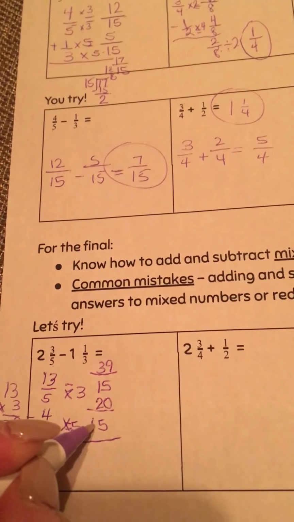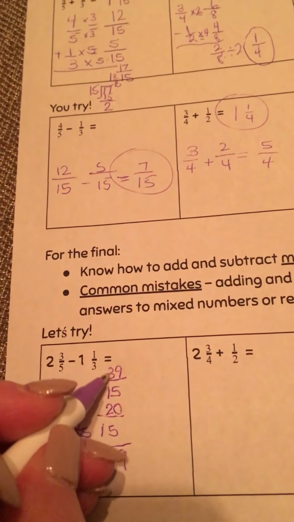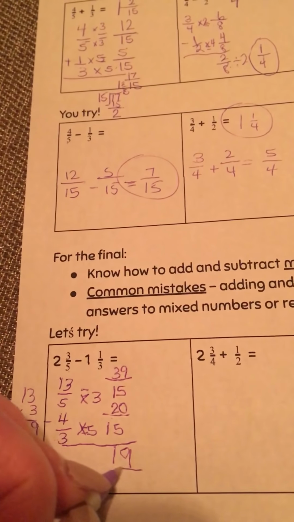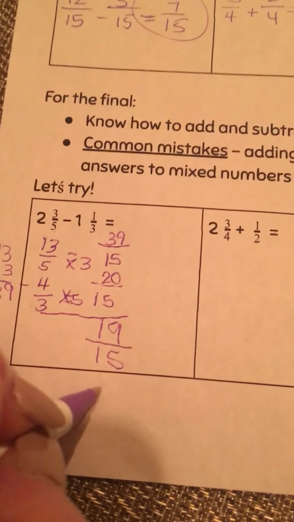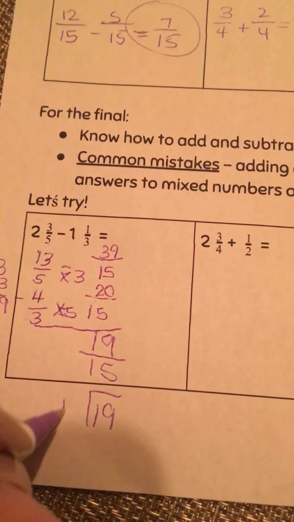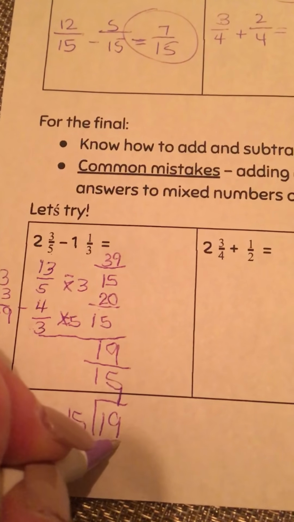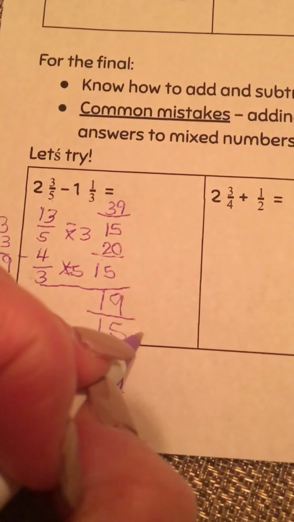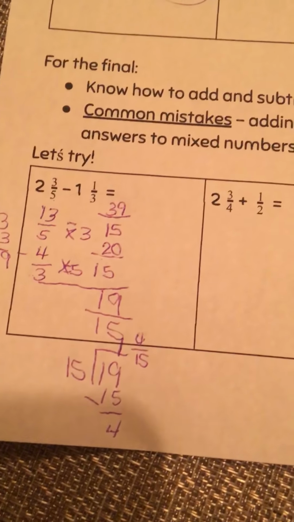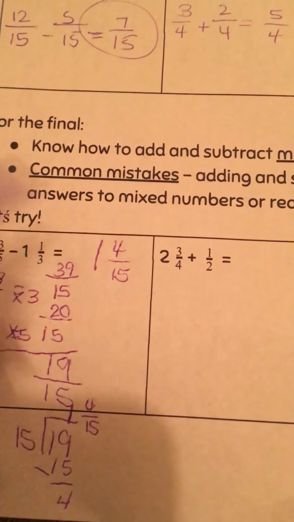Now I'm ready to subtract since my denominators are the same. So 9 minus 0 is 9, and 3 minus 2 is 1, and I wind up with 19 fifteenths. Well, of course, that's an improper fraction, so we have to change it back to a mixed number. So down here, I'm going to do 19 divided by 15, and I'm going to get that I can put 1 15 into there, subtract, and I get 4 as my numerator. So that's my numerator, so 4/15. So my final answer is 1 4/15. Okay?